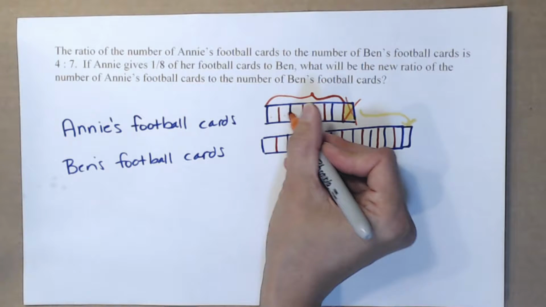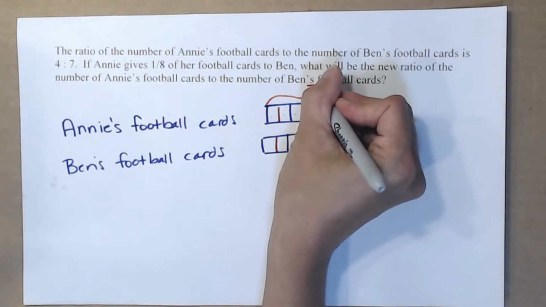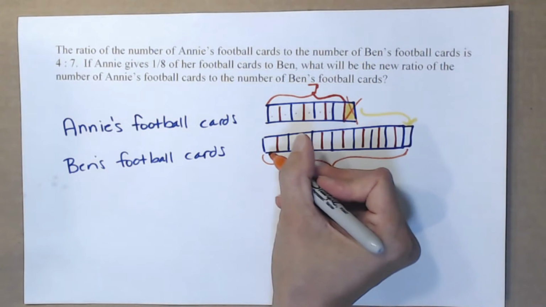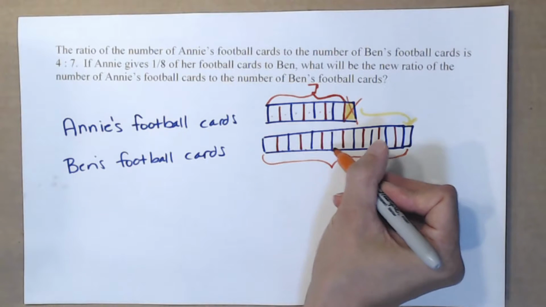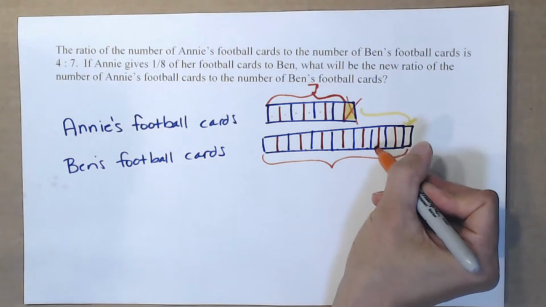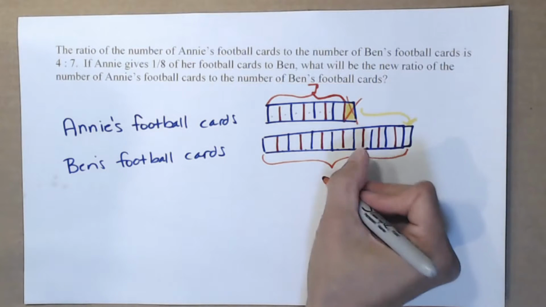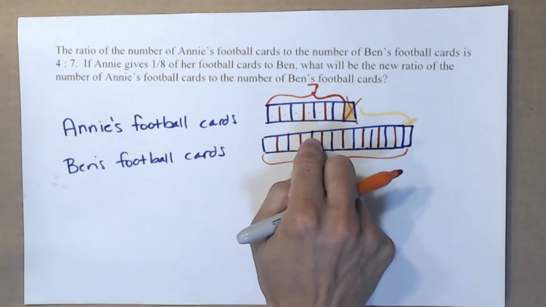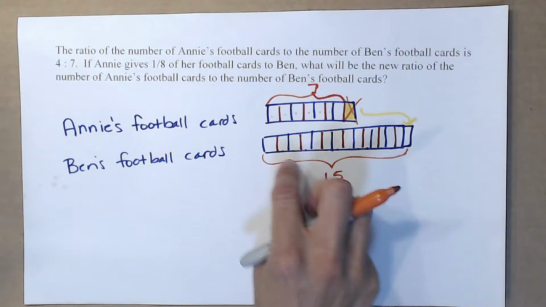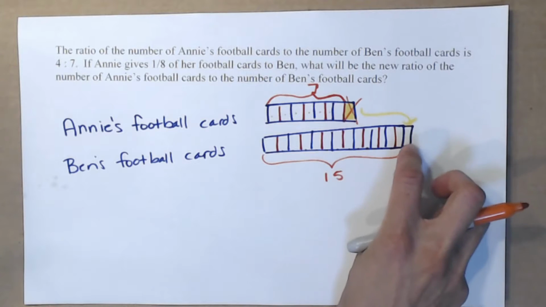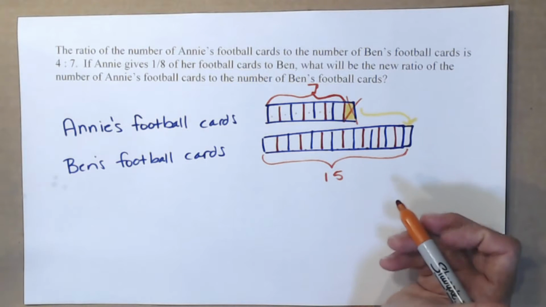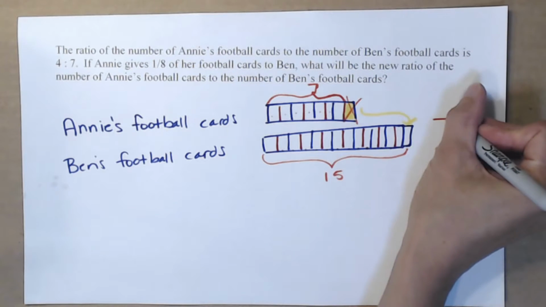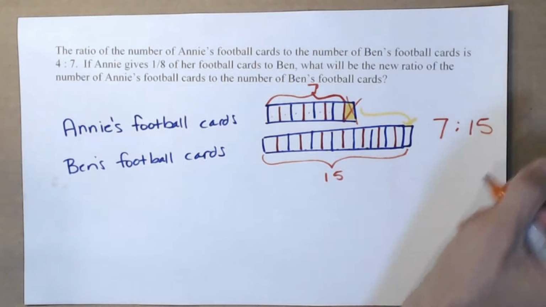So Annie has 1, 2, 3, 4, 5, 6, 7 parts. And then Ben, 1, 2, 3, 4, 5, 6, 7, 8, 9, 10, 11, 12, 13, 14, 15. Which makes sense because originally it was 4 to 7. We split them in half, so this became 14, and we added 1 part from Annie to make 15. So the new ratio from Annie's to Ben's cards would be 7 to 15.